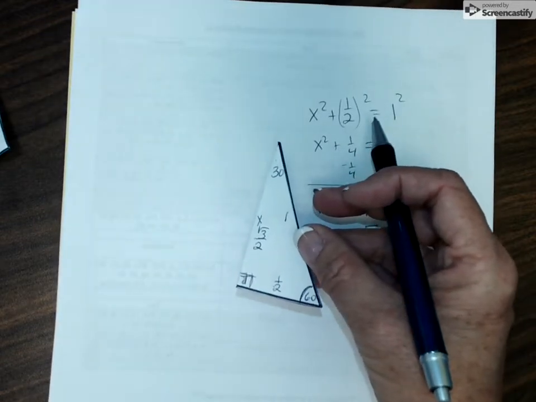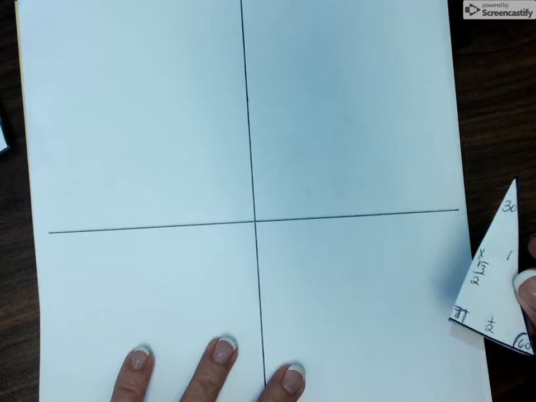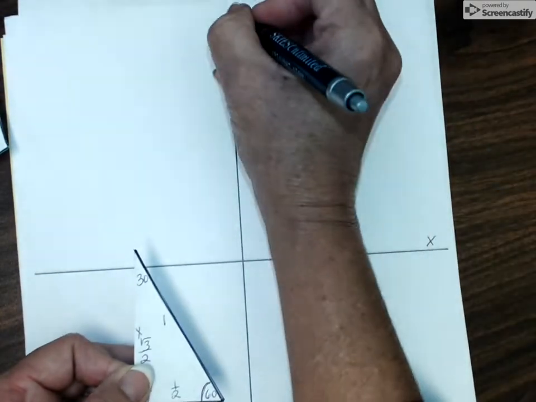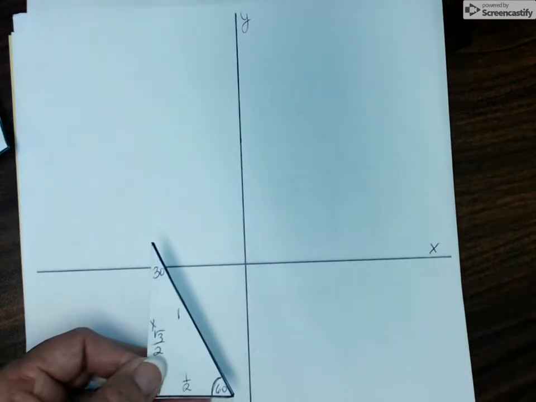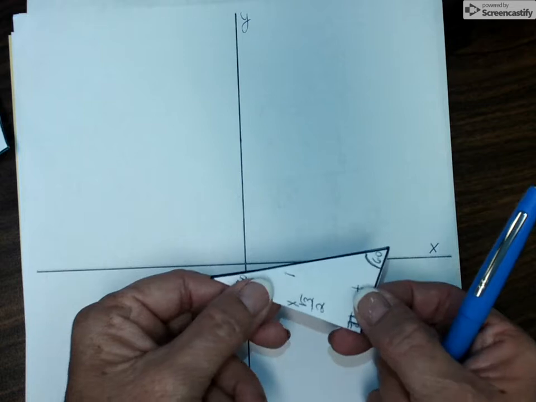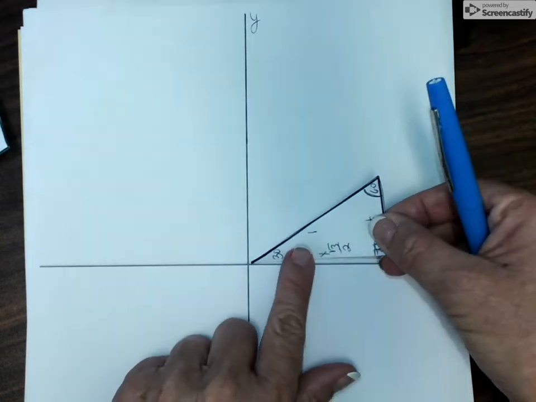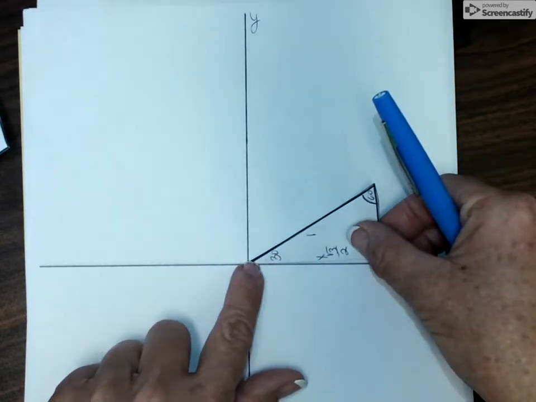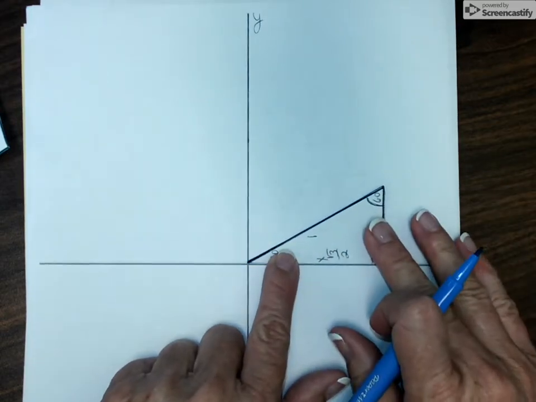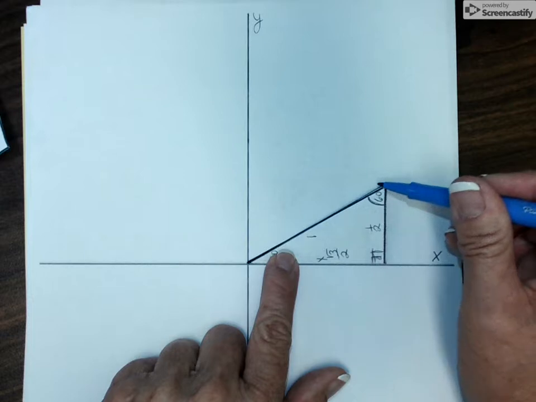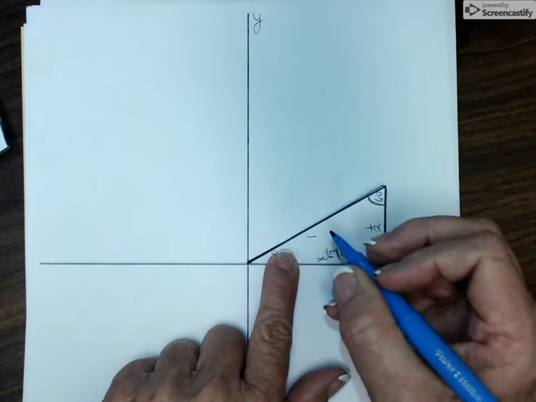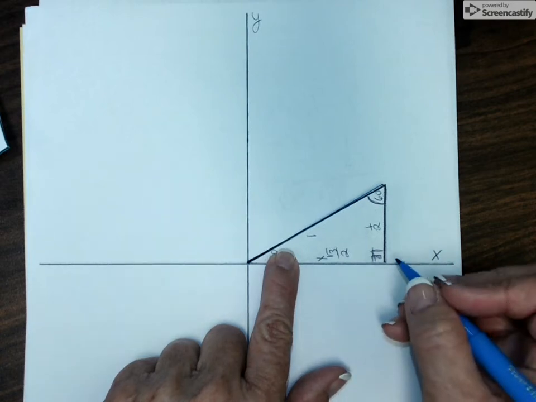And I'm going to trace it on to this coordinate grid. This grid over here, x-axis, y-axis. And what I'm going to do is take this triangle, turn it on its side, put the 30-degree angle, the point of it at 0, 0. The hypotenuse is right here, and then the 90 degrees that's formed is over here. It's with the x-axis, and I'm going to trace it.